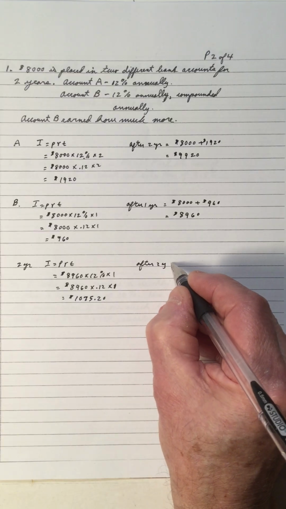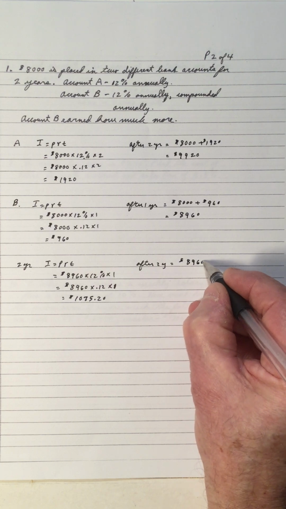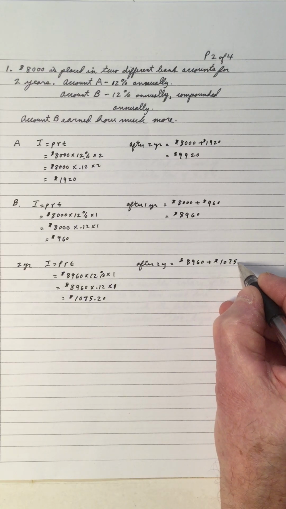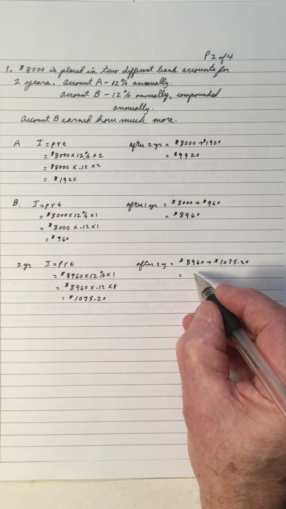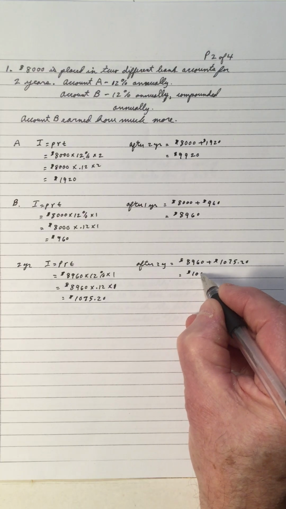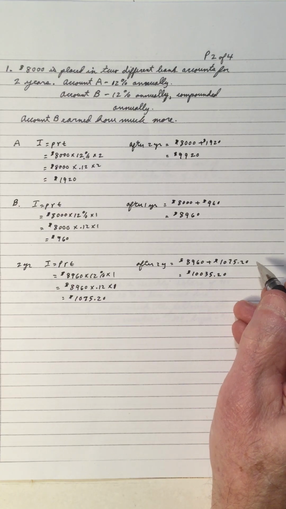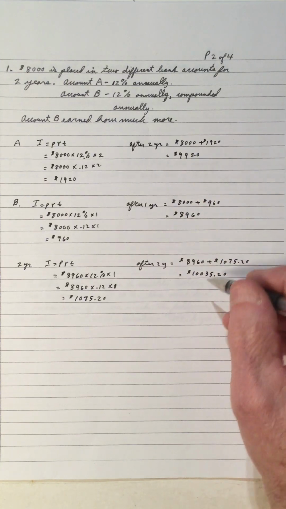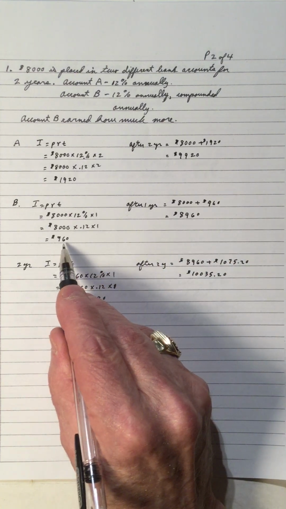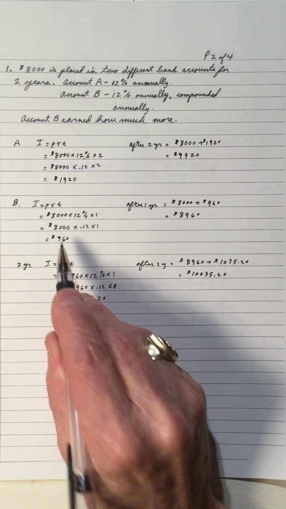After 2 years, you'll have your principal, which was $8,960, plus your interest, which is $1,075.20. When you add all that up, lining up the decimals, you get $10,035.20. As you can see, because you have interest on interest, the difference is the interest amount you had on this amount here. So you're getting 12% on this interest extra.